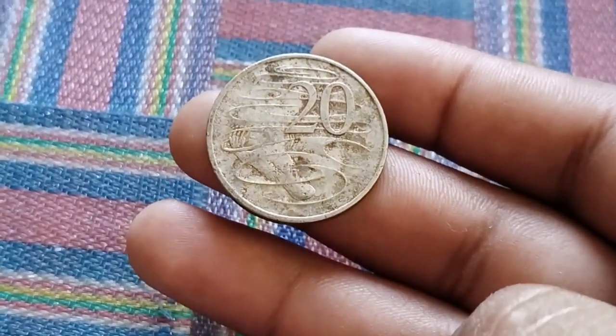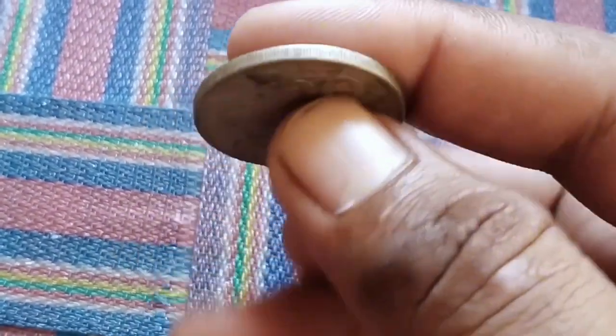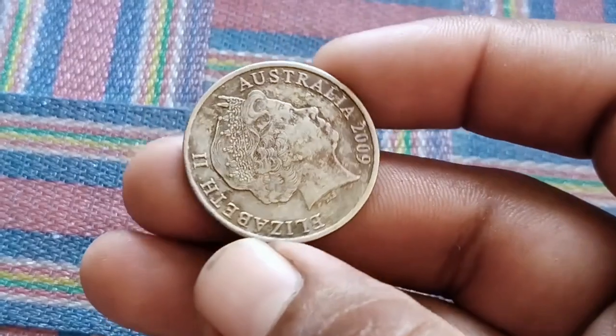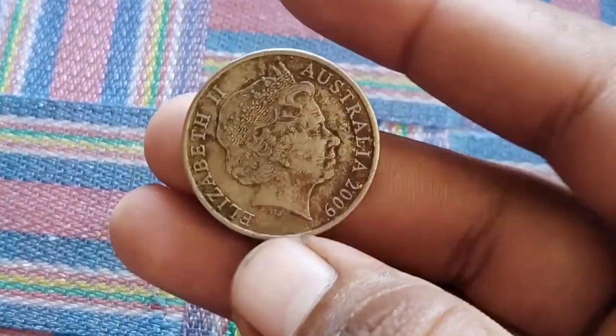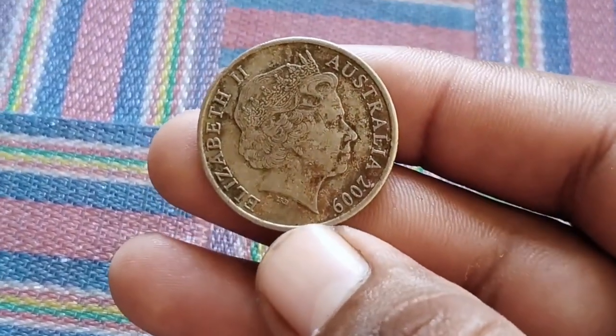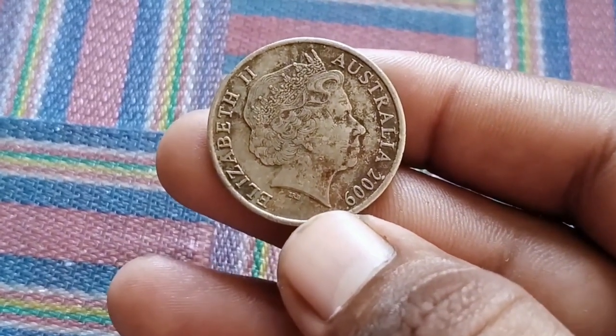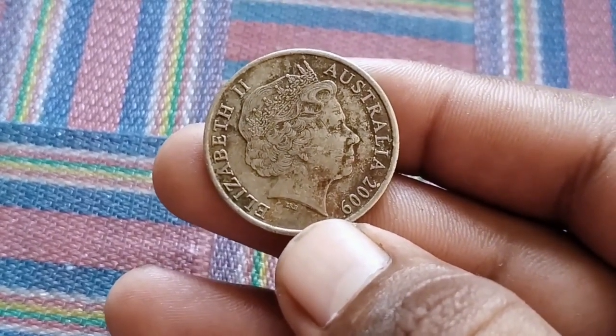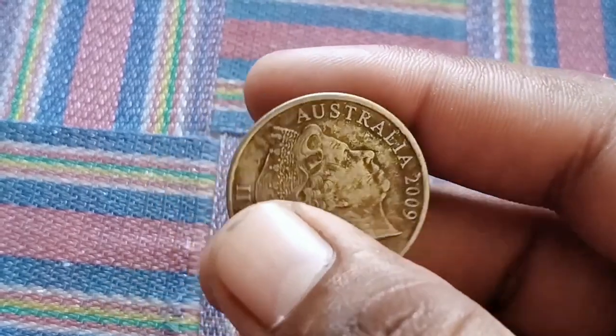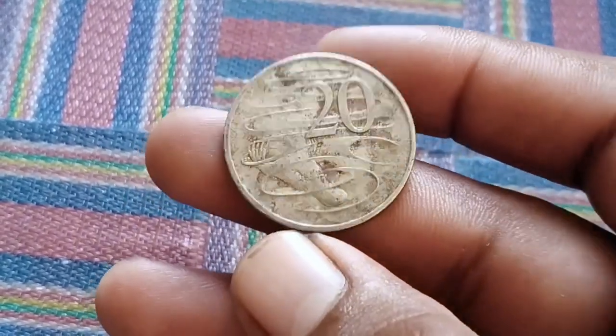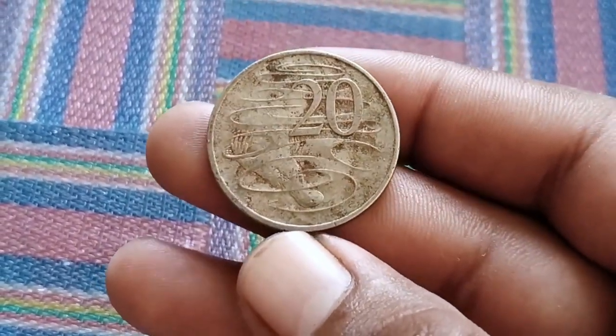The 20-cent coin has remained a constant presence in everyday transactions, serving as a reliable medium of exchange and a familiar symbol of Australian currency. In addition to its role in commerce, the 20-cent coin has also served as a canvas for commemorating significant events and themes in Australian history.